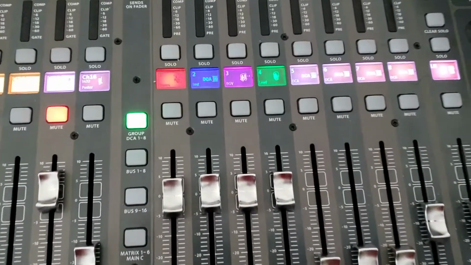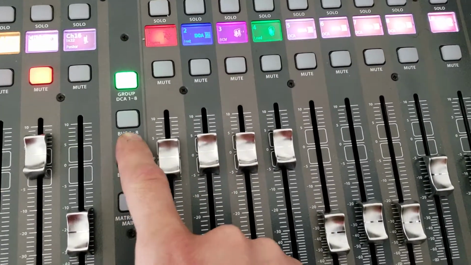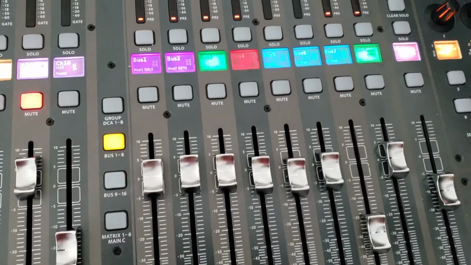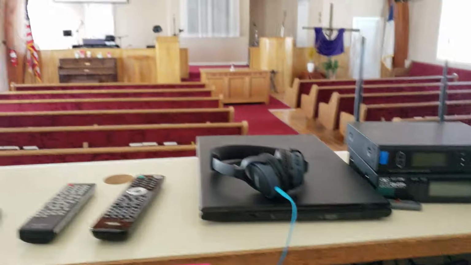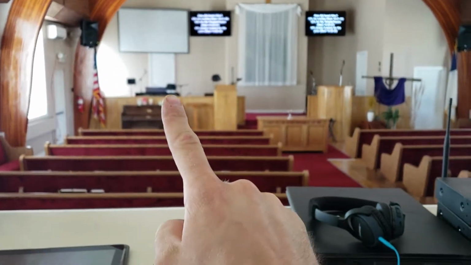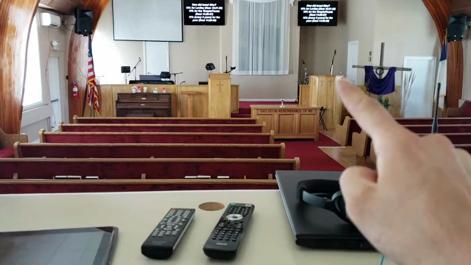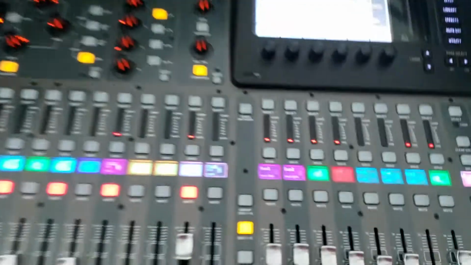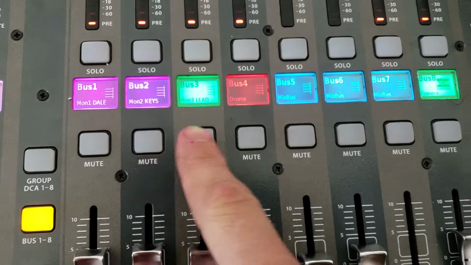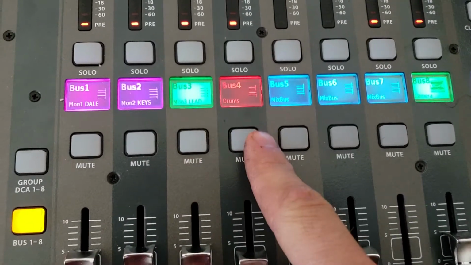Next, I'm actually going to go to the buses. Now, the bus 1 through 8, all you really need to know is that this is the monitors. When I say monitors, I mean those little speakers that we're listening to. They got monitor 1, monitor 2, monitor 3, and Anthony's headphones are monitor 4. And you look right here, you got monitor 1 with Dale, 2 is keys, 3 is lead, 4 is drums.